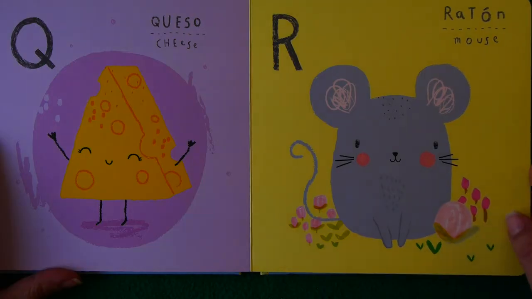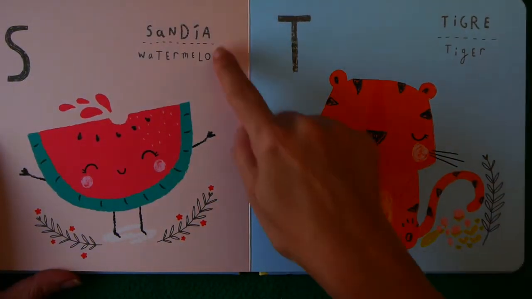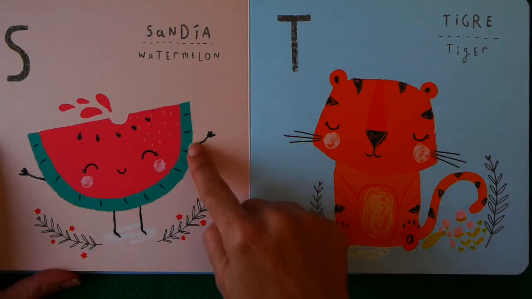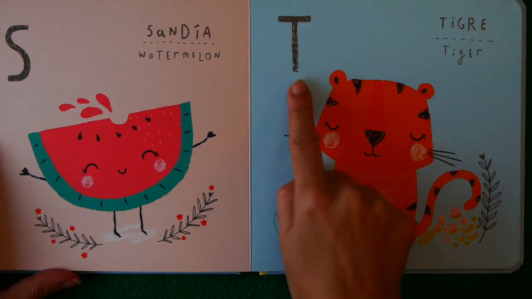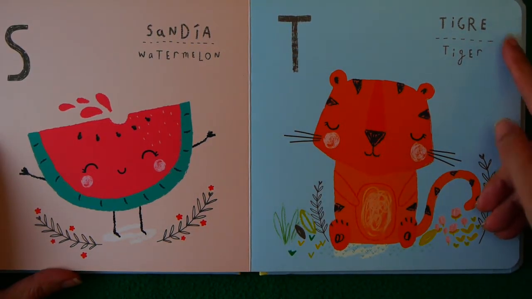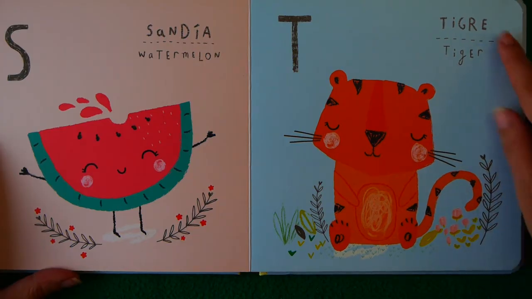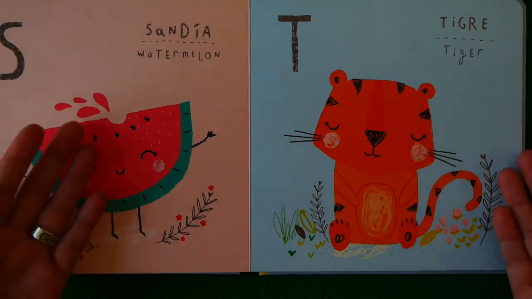But they did draw kind of a mousy, cutesy looking little thing there. S, sandía, watermelon. T is simply T for tigre, tiger. See, very similar. El tigre, the tiger. And león is lion, tigre, tiger.